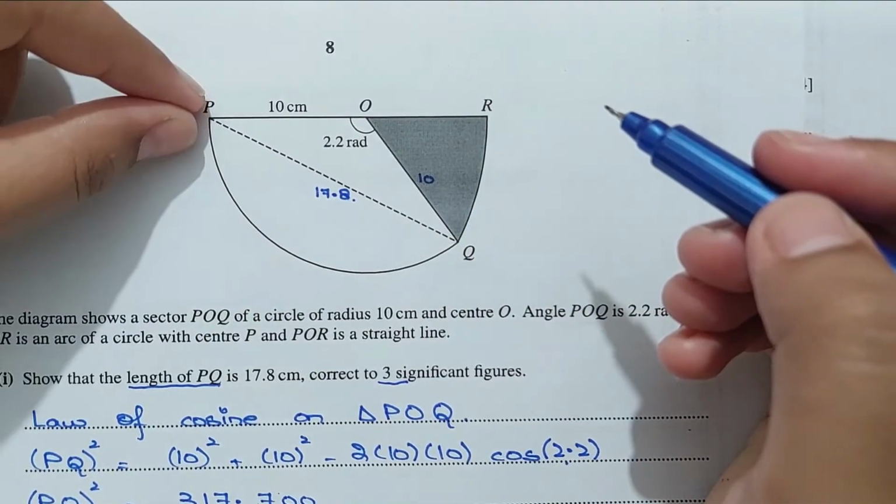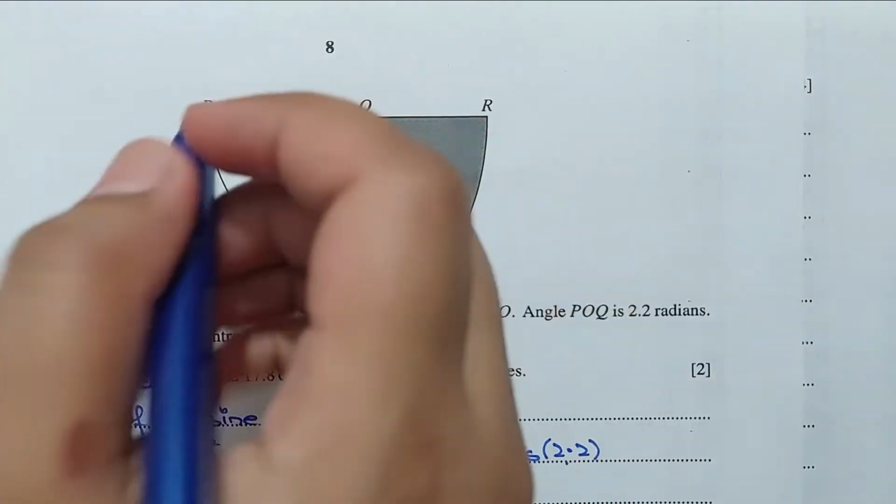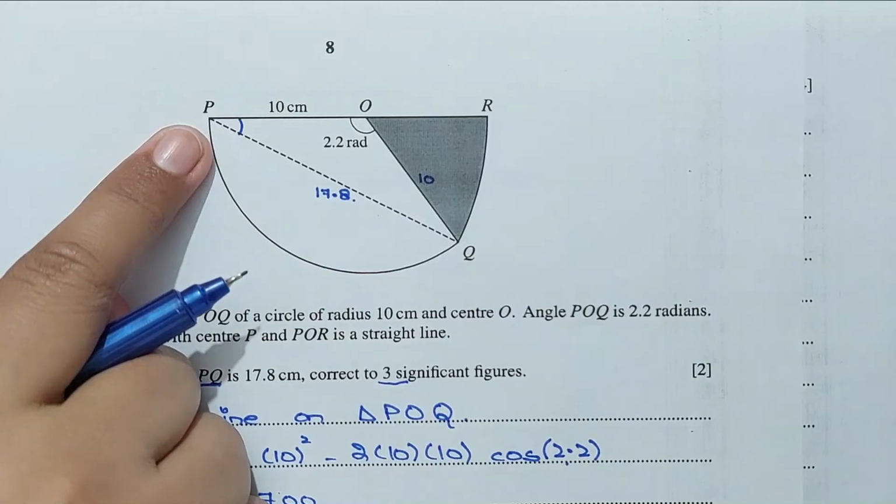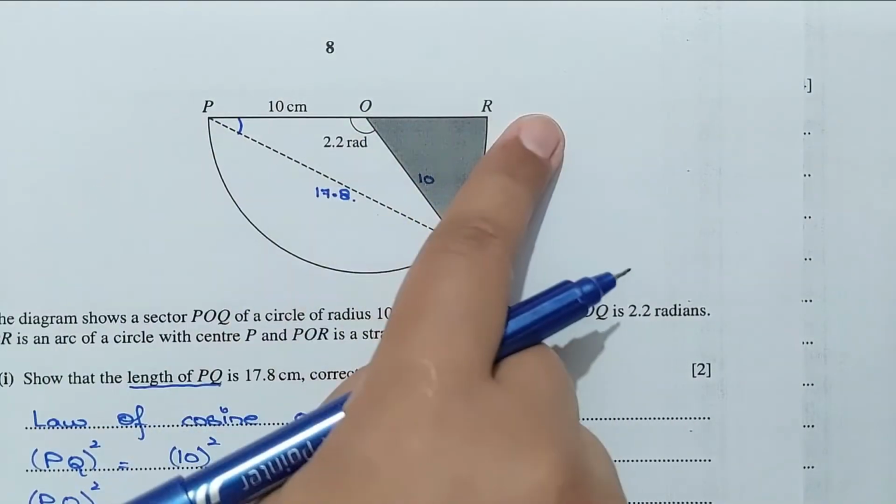So we have to find the arc length of this circle, but for arc length we have to find the radius and theta, radius times theta. The radius we have: PQ is the radius, PR is the radius.